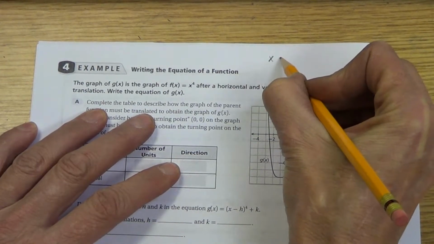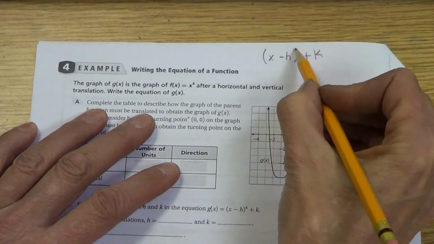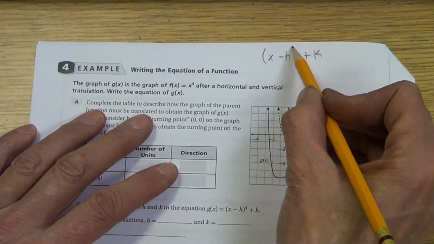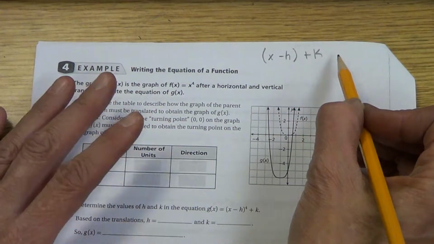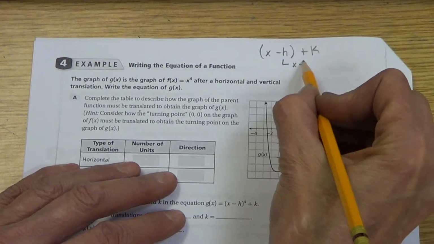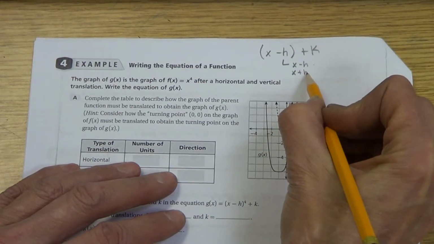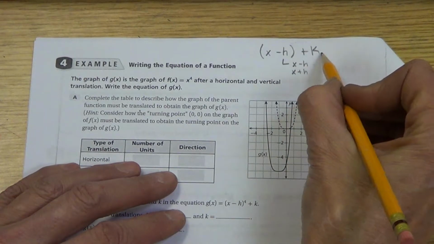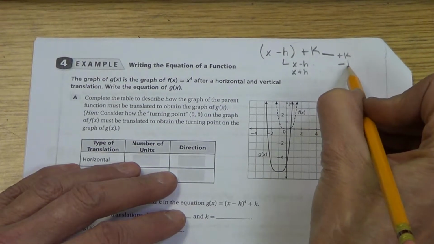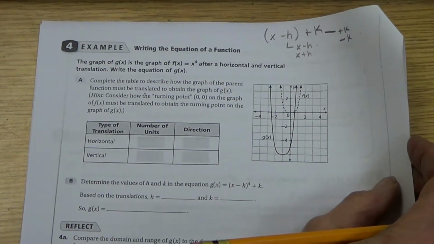X minus h plus k. Now you're going to have an odd or even up here. The even will make it a U shape. The odd will make it an S shape. That's the only difference that causes. But if you have an x minus h, then it goes right. If you have an x plus h, then it goes left. If you have a plus k, it goes up, and a minus k, it goes down. So follow that key and go back through those.